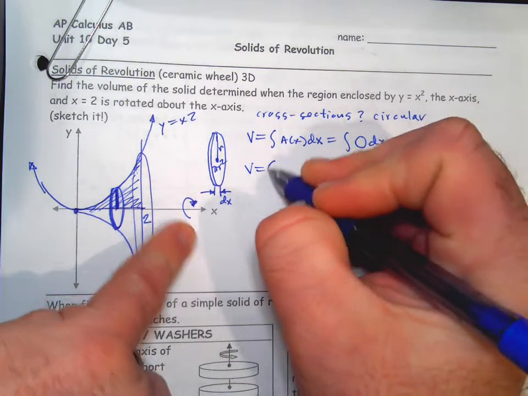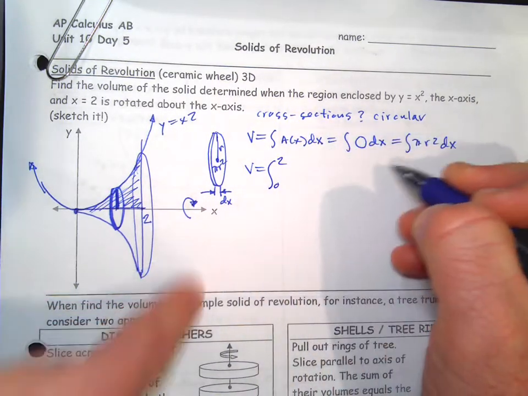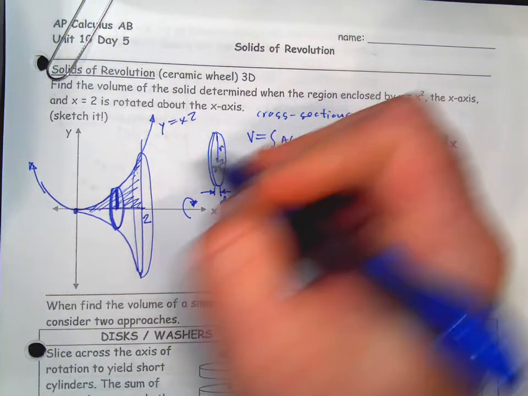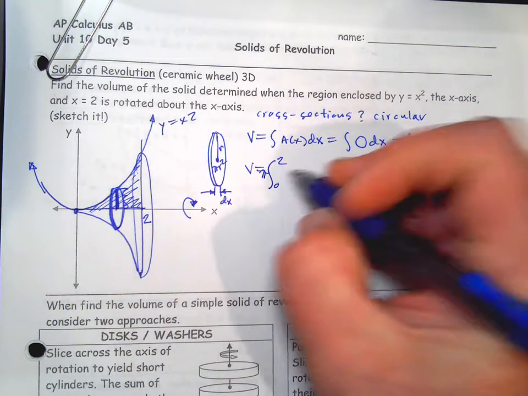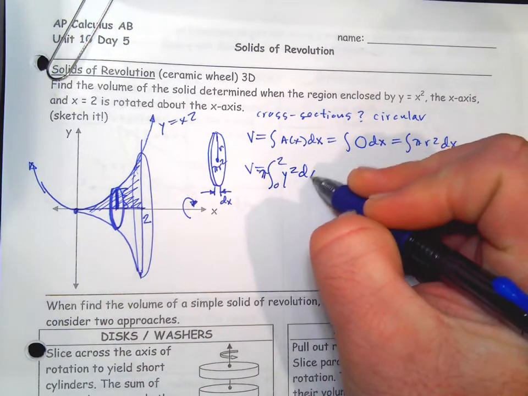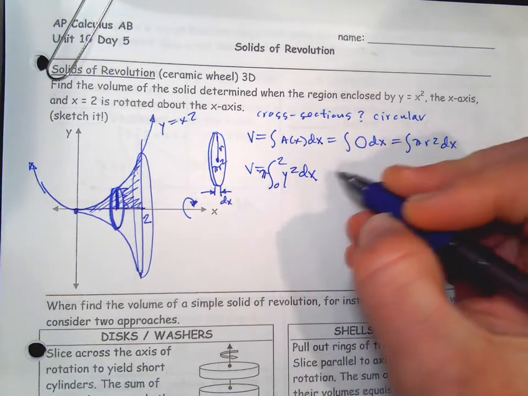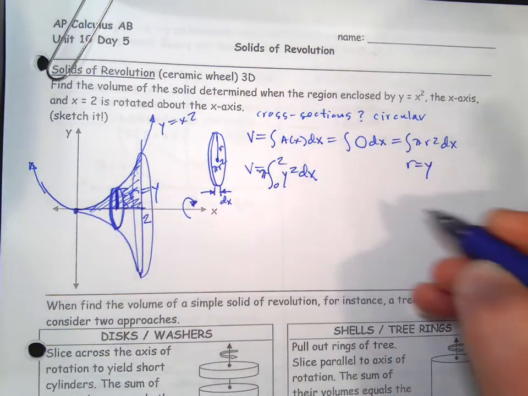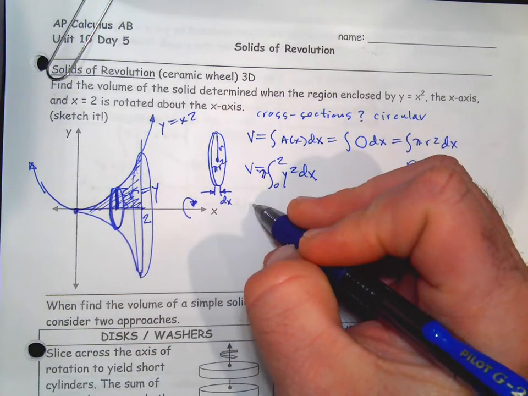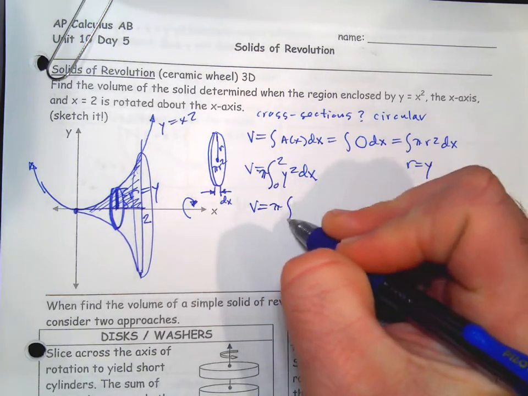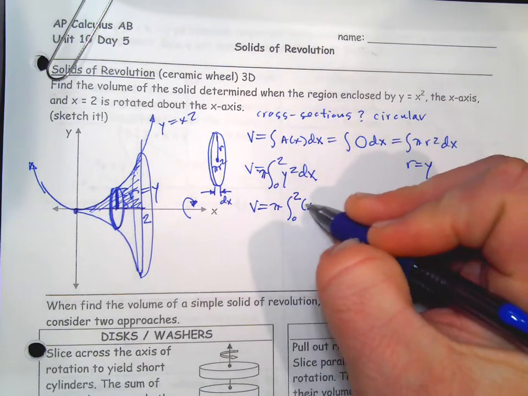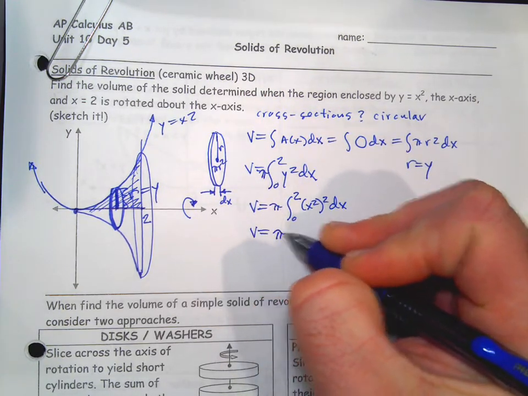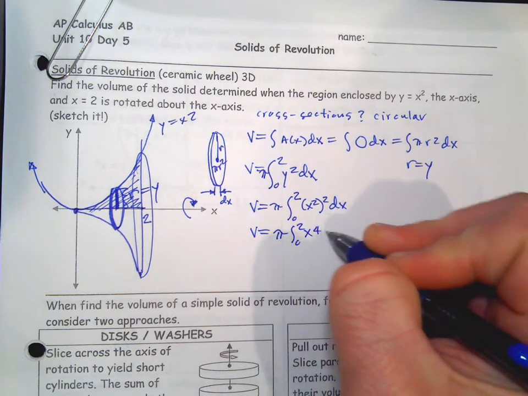Now, the limits in this case are going to be 0 to 2. We can move the pi out in front. The radius here is actually the y value, so it's y squared. The radius equals y, but we need it in terms of x. In this case, y equals x squared, so I'm going to plug x squared in for the y. There's still another square, and so we get pi, 0 to 2, of x to the 4th dx.